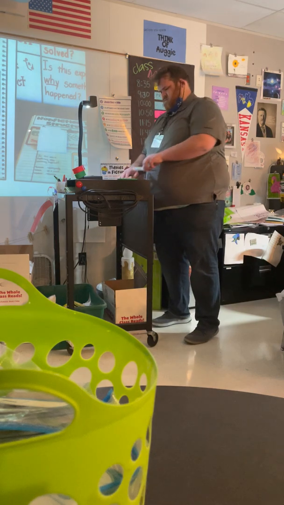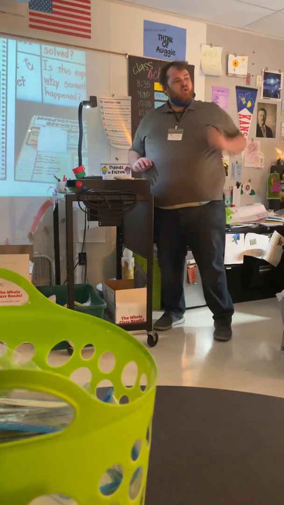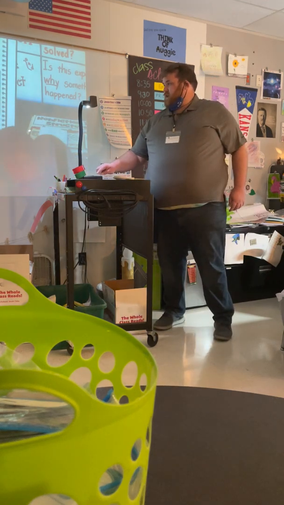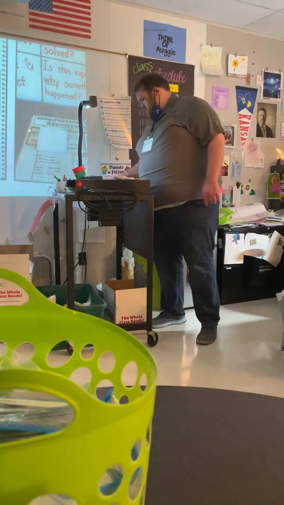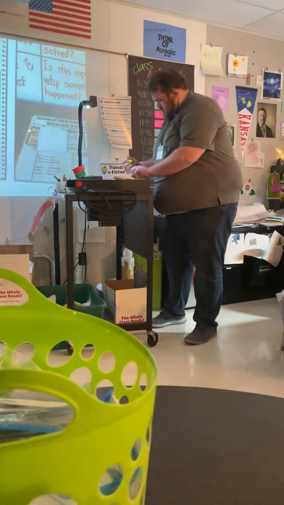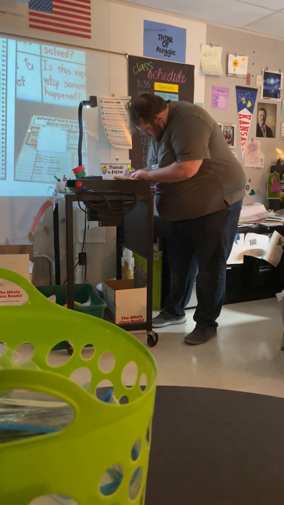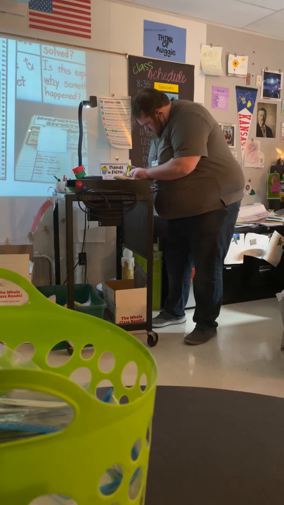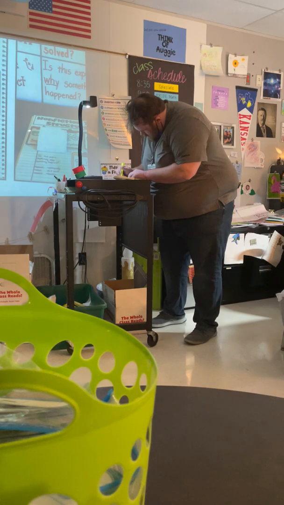Do we have to color the clipboard the same color as the clip? Yeah, you're just coloring the outside of the clipboard, like the example up here. I am a terrible artist, so yours will look a lot better than mine.